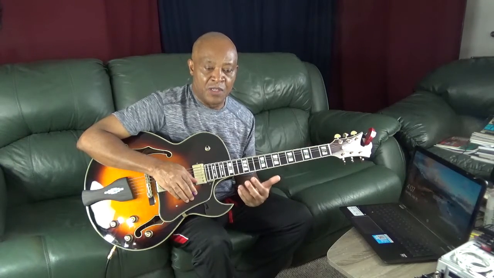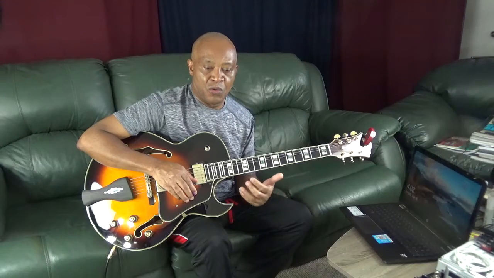We're talking about the C dominant 7th chord, and we know that's the secondary dominant 7th chord in the C major scale. So we know it resolves on C major 7. I mean, no, it resolves on F major 7th.